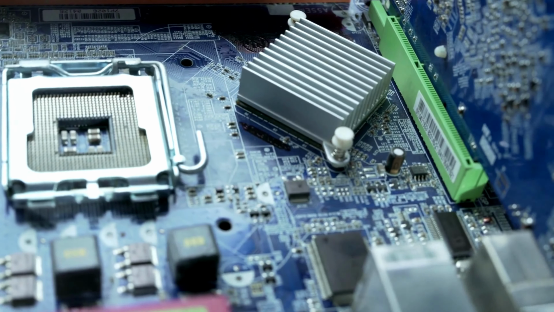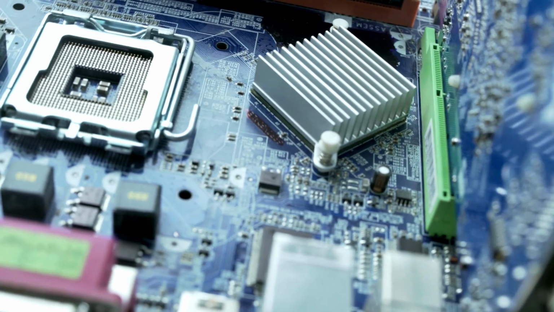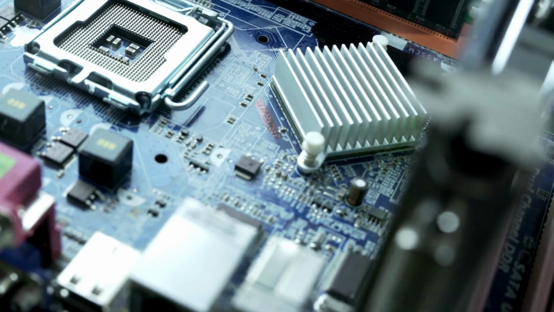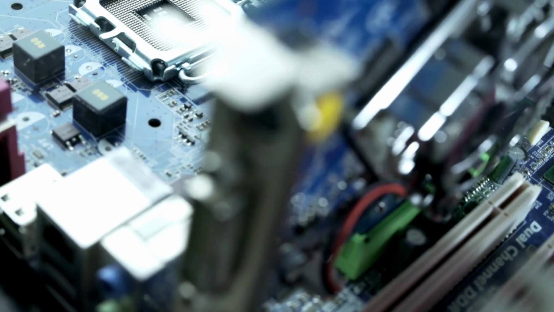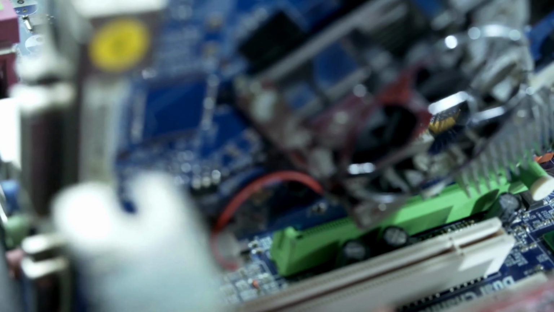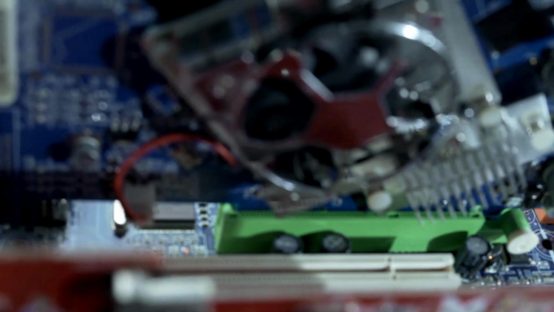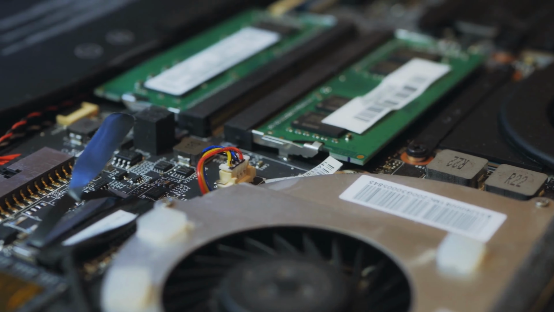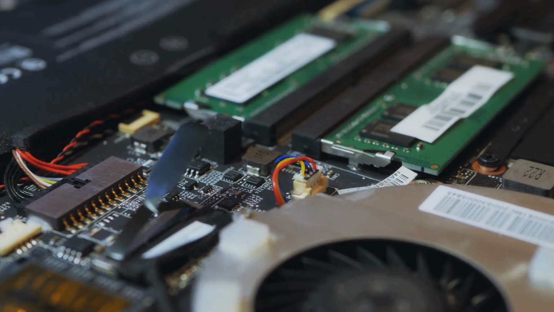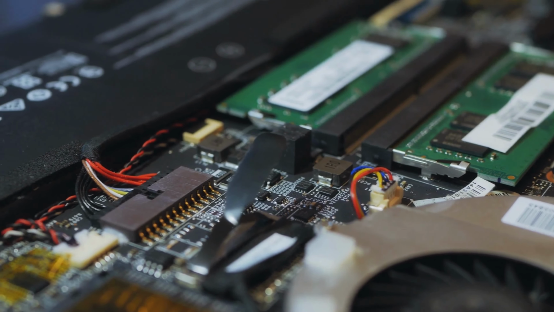Choosing the right motherboard is crucial for your system's performance. Consider factors like the chipset, RAM compatibility, and available expansion slots. Whether you are building a gaming rig, a media center, or a powerhouse workstation, understanding your motherboard options is key to creating the perfect setup.